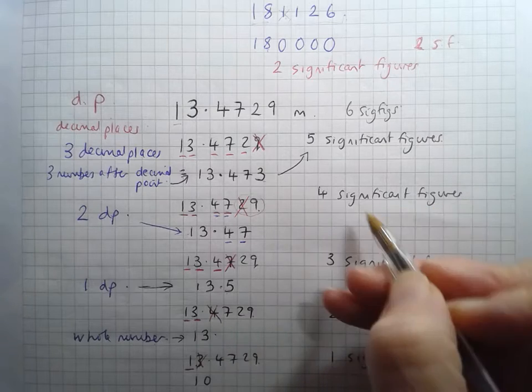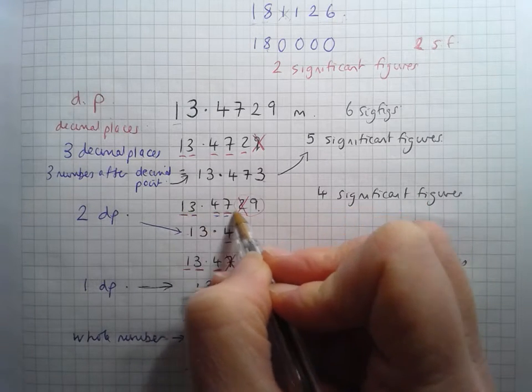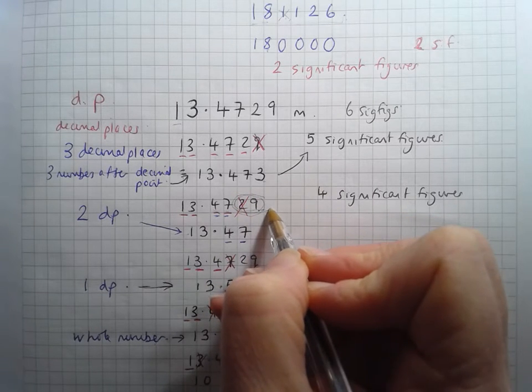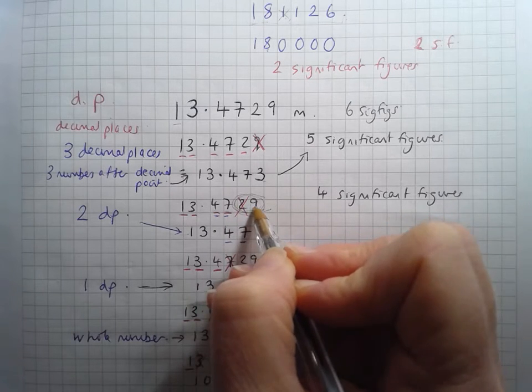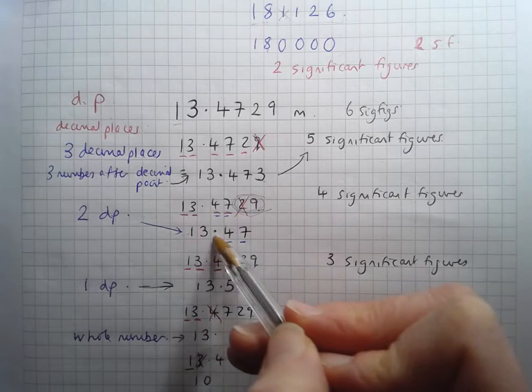4 significant figures, this was my original number, 13.4729. I'm losing both of those now. Again, the 2 is less than 5, 29 is less than 50, whichever way you like to look at it. I'm losing those two. 13.47, that's 4 significant figures.